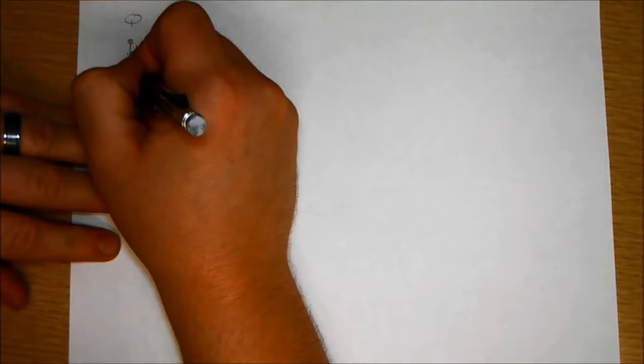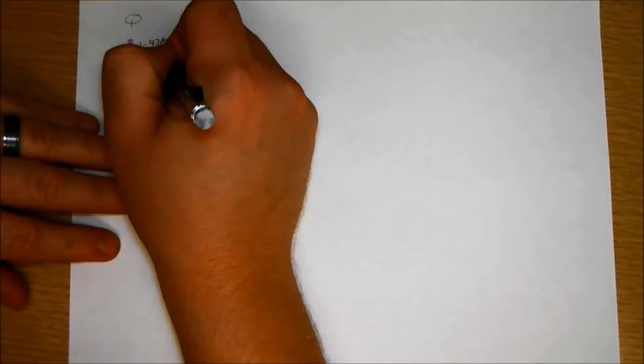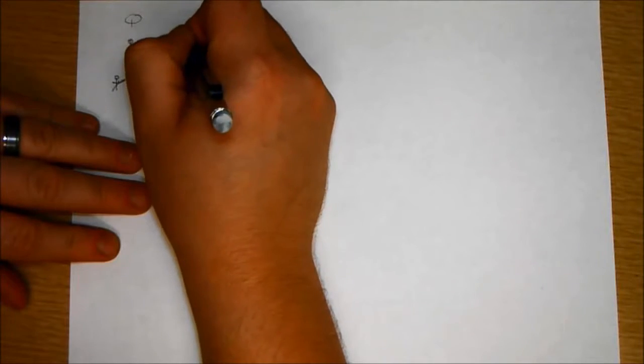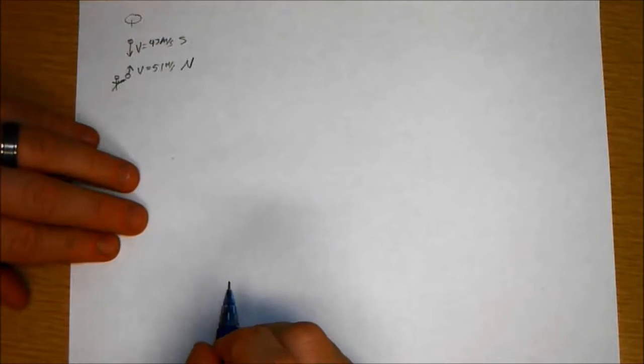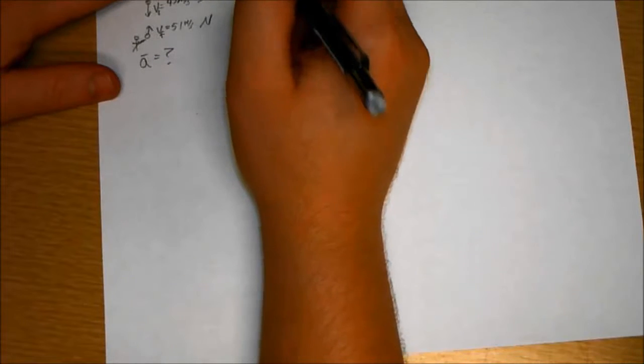At some point when it hits the baseball bat, afterwards it's going to have a velocity of 51 meters per second to the north. And the question says, what is the average acceleration during the 1 millisecond contact time with the bat? Okay, so I can simply list out my kinematic variables.